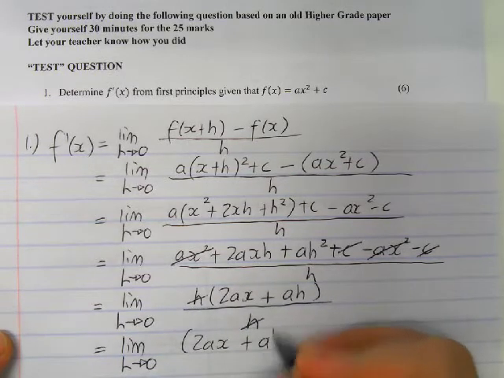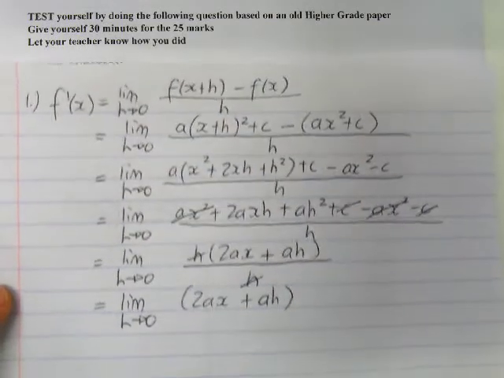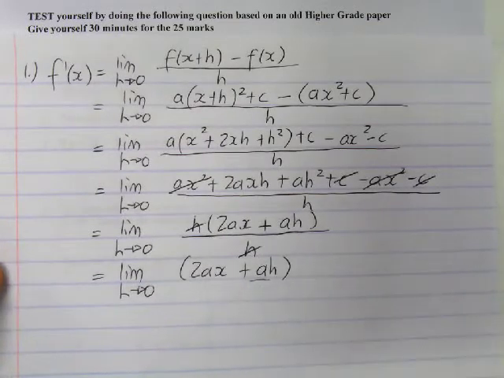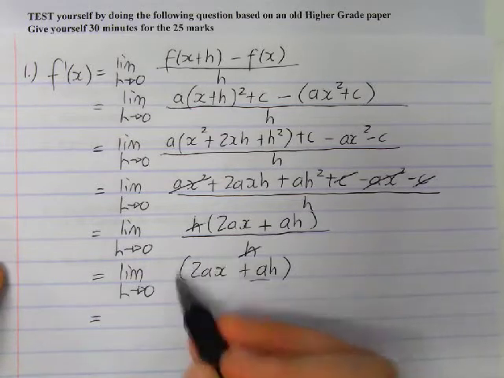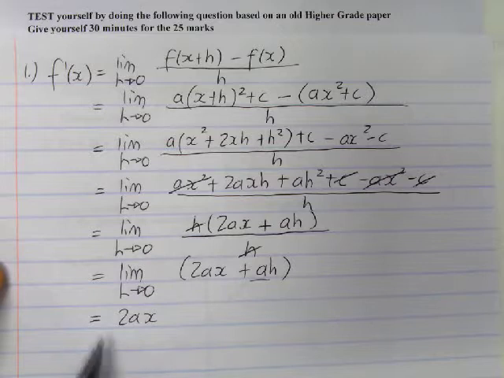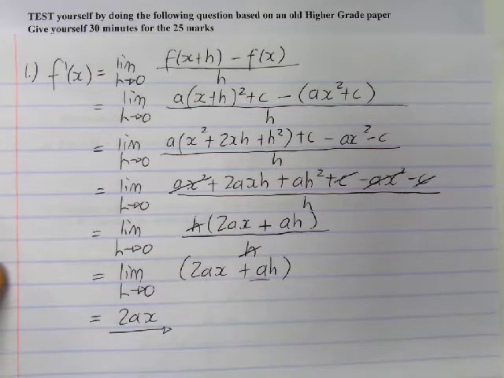Okay, so that means the limit as h approaches 0, we're going to work out from 2ax plus ah. Right, now we can apply the limit. So as h heads towards 0, what's going to happen to that term? That term is going to disappear. It's going to become 0. That means our answer is 2ax. Notice that in my final answer, I do not have the limit as h approaches 0. I've used my limit now, so there is my final answer, 2ax.